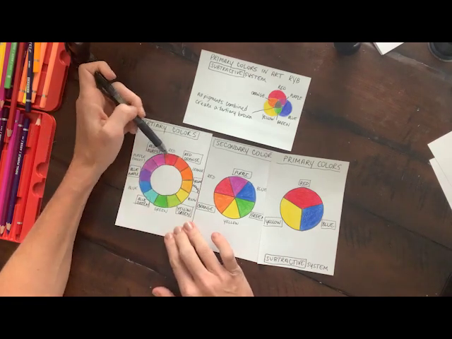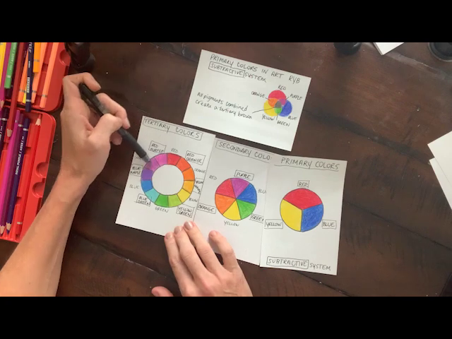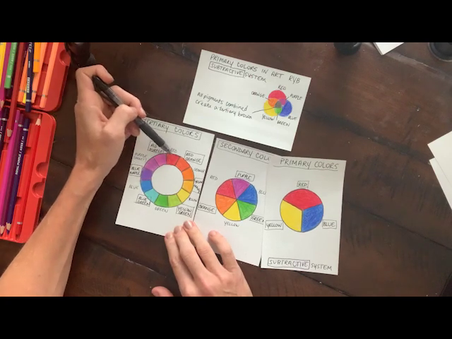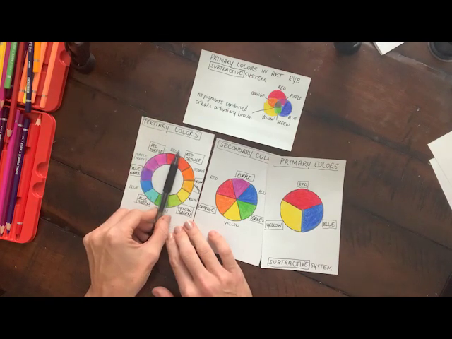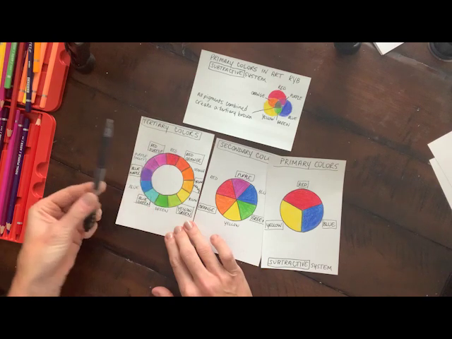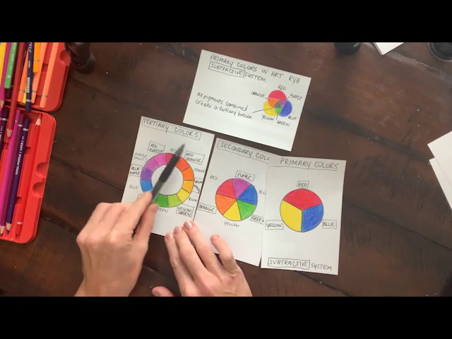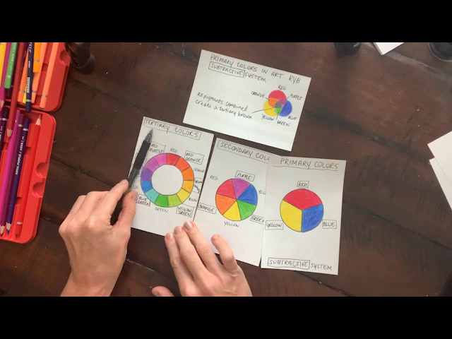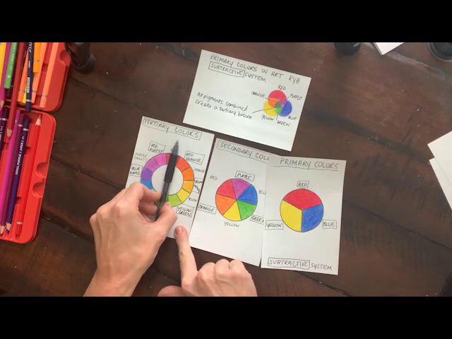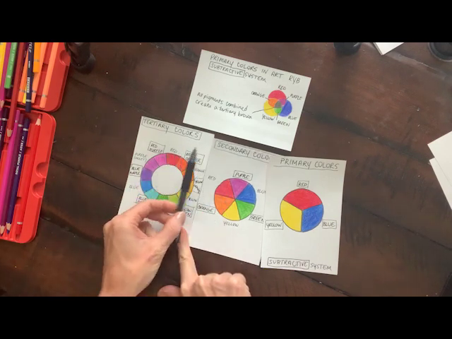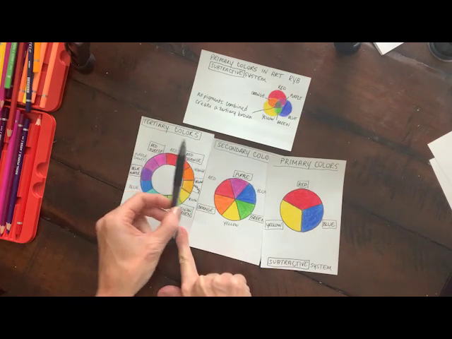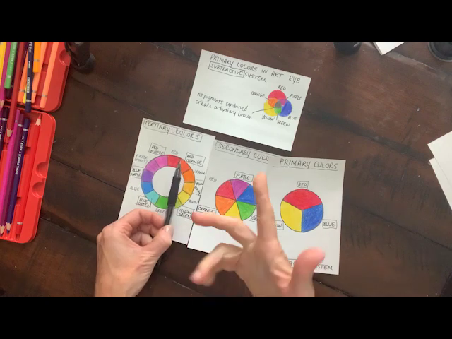So here we have a gradient, right? The colors on the left here, the reds and the blues and the purples, these are usually referred to as cool colors. And moving the reds and the greens to the yellow oranges, those are usually referred to as warmer colors.